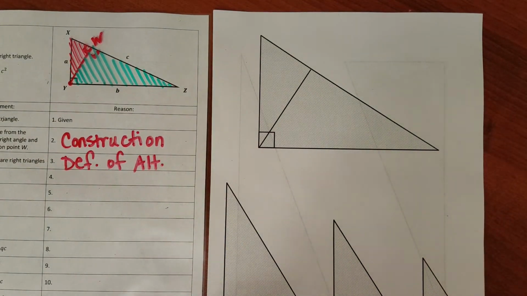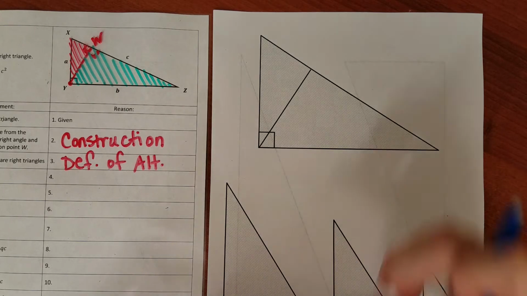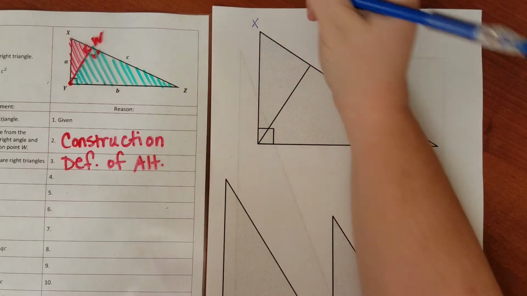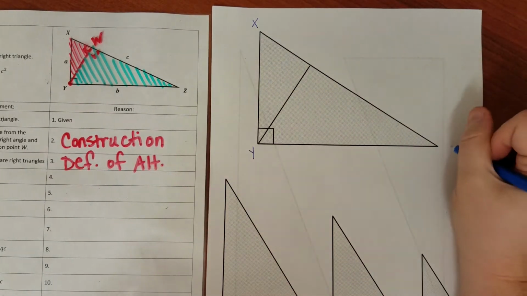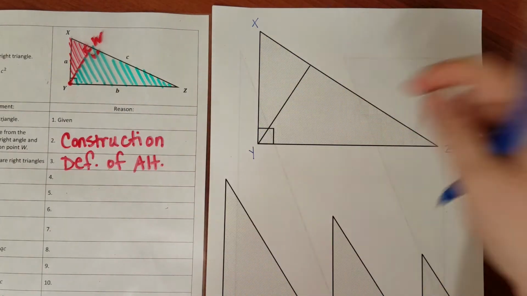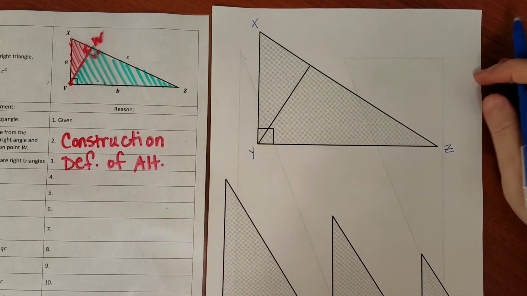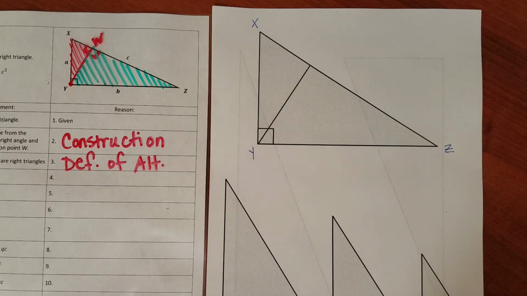So the big triangle is triangle XYZ, all right? So that's the big triangle there. This is X, this is Y, and this is Z. Just copying this picture over onto my larger diagram that I'm going to highlight and such.